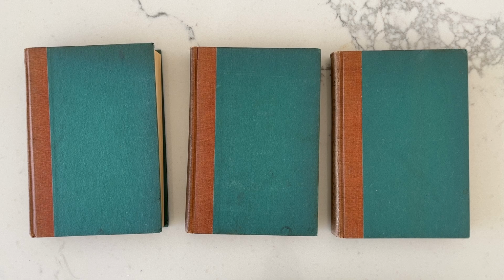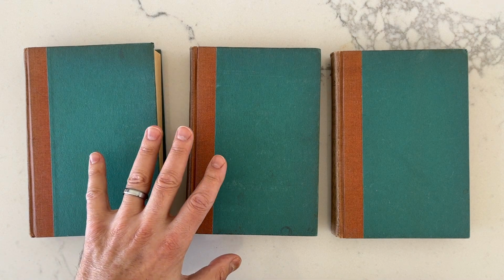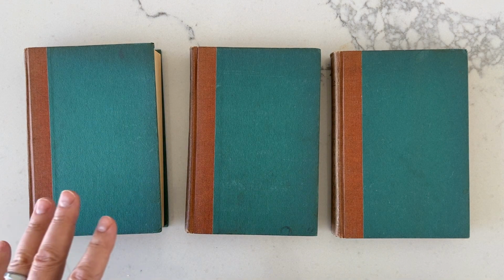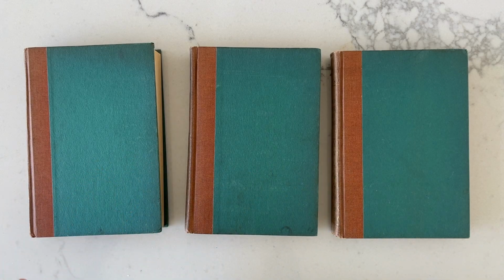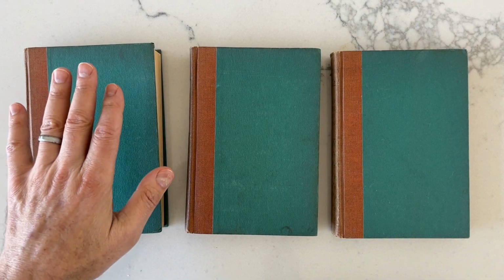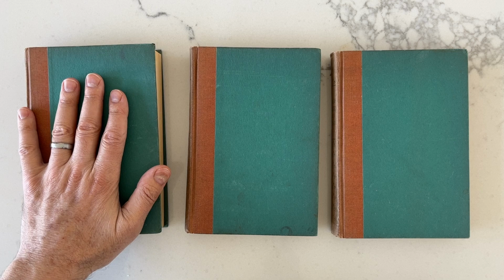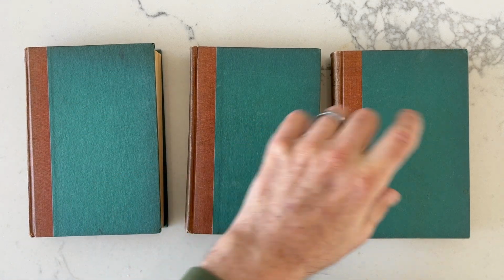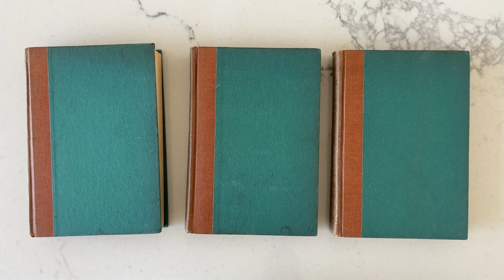Oliver Twist and A Tale of Two Cities by Charles Dickens. Interestingly enough, this publisher has taken these two books and put them into 3 volumes. It goes Oliver Twist part, a bit, and then some of Oliver Twist, and then it starts A Tale of Two Cities, and then it finishes A Tale of Two Cities over here. It's kind of an interesting way to do it.